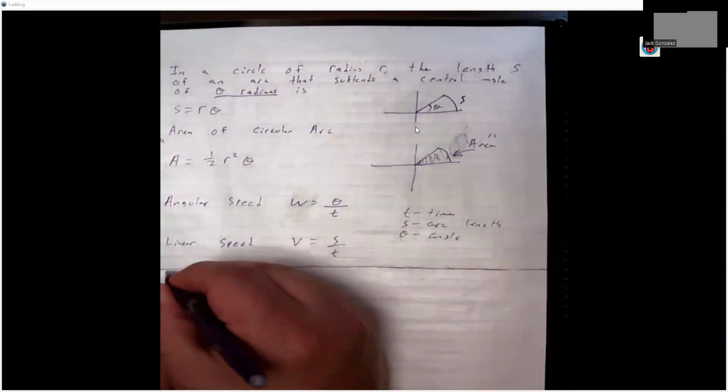All right, so that's all the formulas you're going to need for this section, and definitions. For all of these, data has to be in radians. So there are going to be some word problems, and you can't use degrees. You have to change to radians. So let's practice converting back and forth.